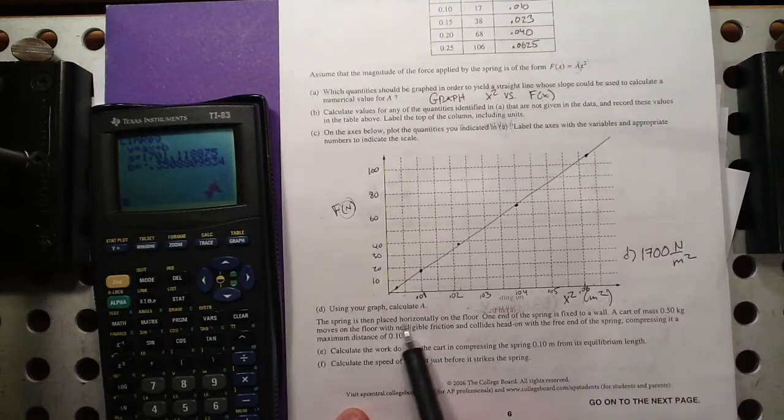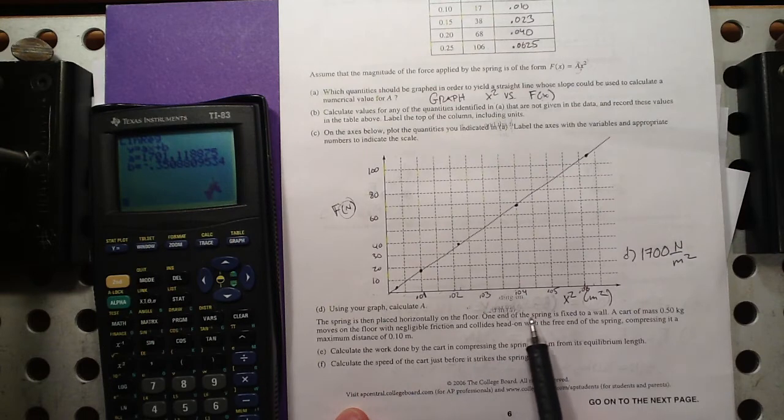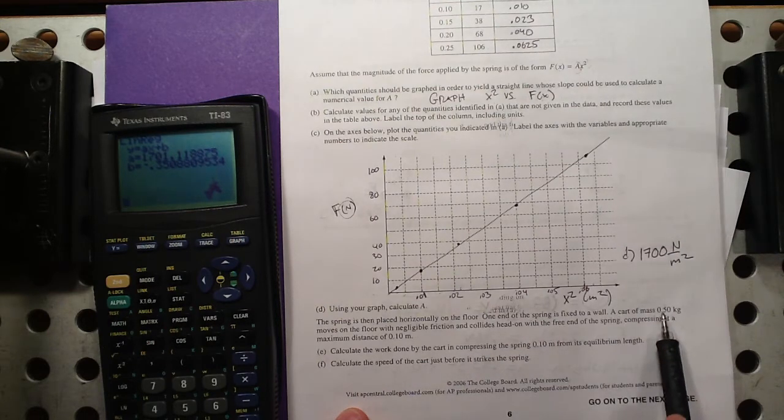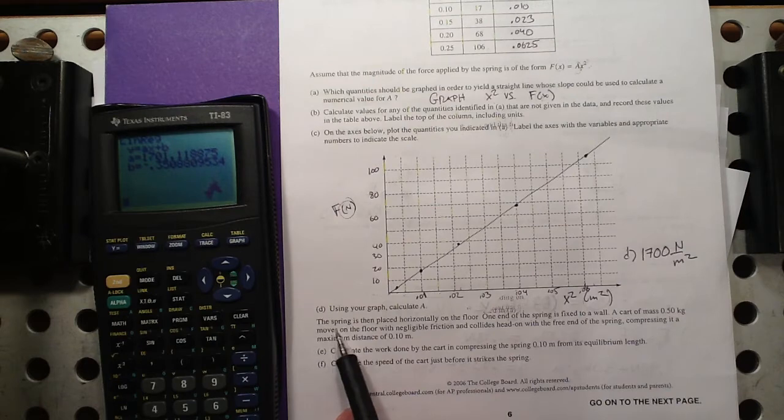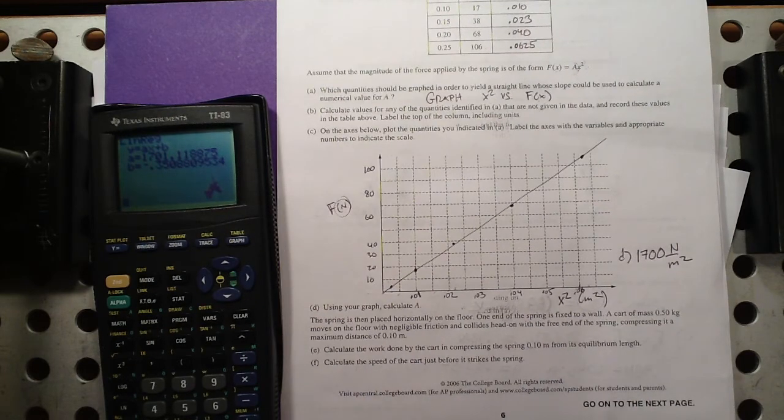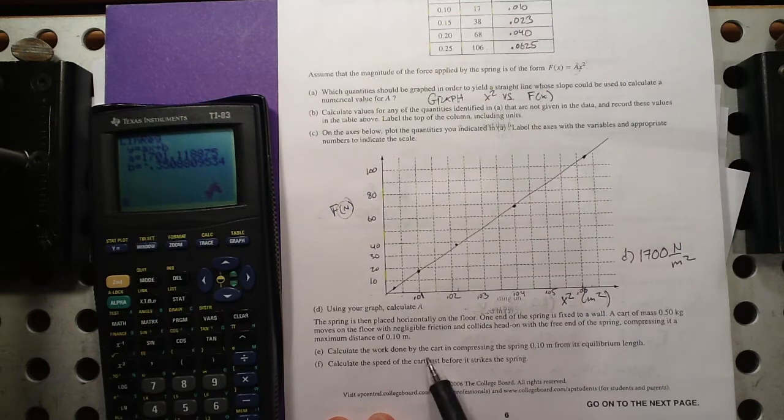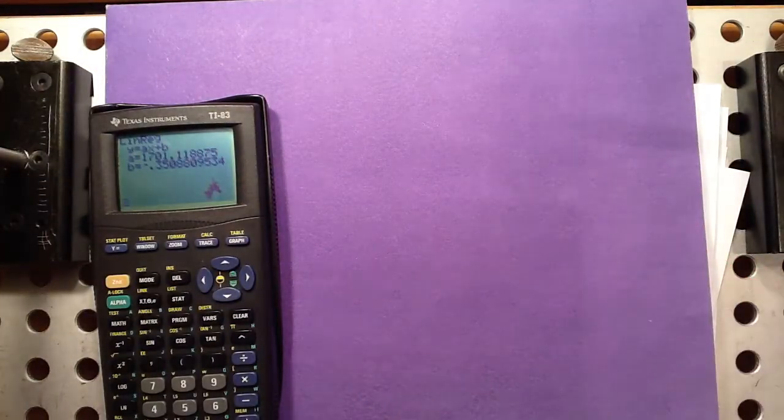The spring is then placed horizontally on the floor. One end of the spring is fixed to a wall. A cart of mass 0.5 kilograms moves on the floor with negligible friction and collides head-on with the free end of the spring, compressing it a maximum distance of 0.10 meters. We're going to find the work done by the cart in compressing it and the speed of the cart before it strikes the spring. Let's do that on a separate sheet here.